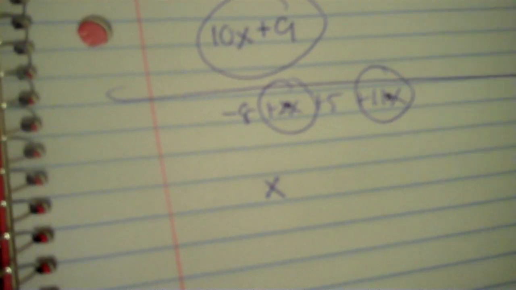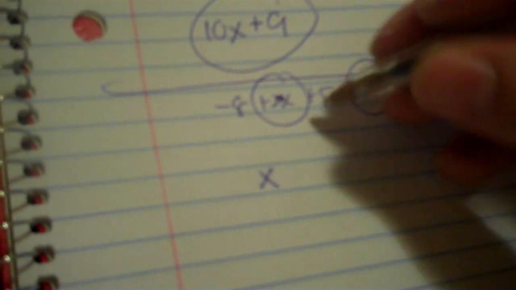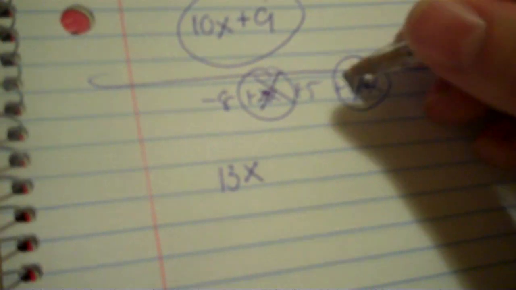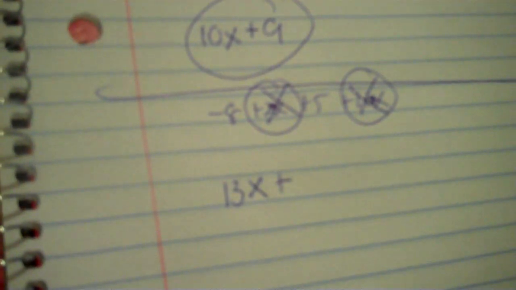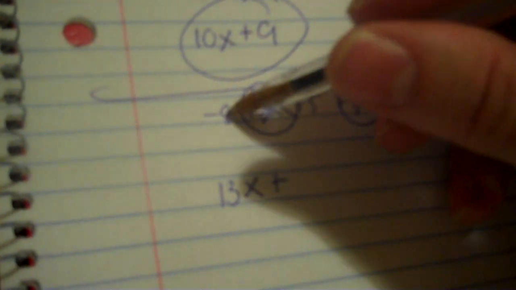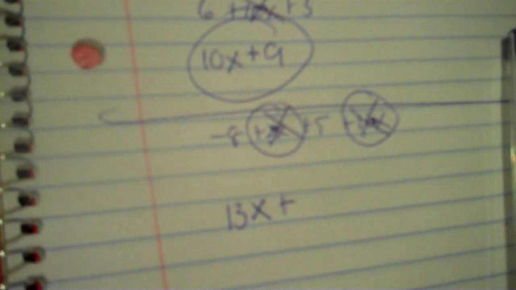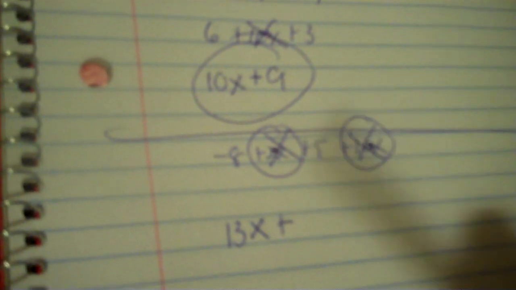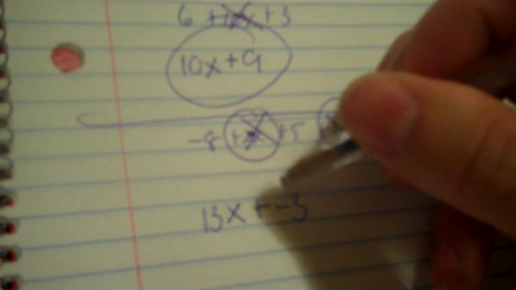So I write x down. What two numbers are times by x? 2 and 11. I add those, okay? 2 plus 11 is 13. Plus, what two numbers are not times by x? Negative 8 and 5. I add those. Negative 3. 13x plus negative 3.